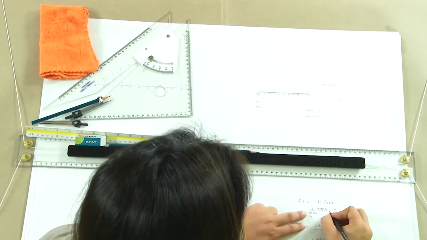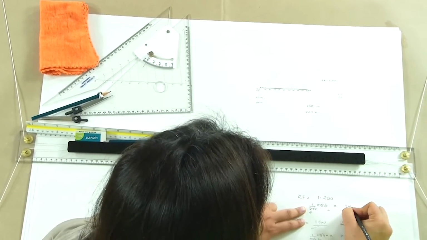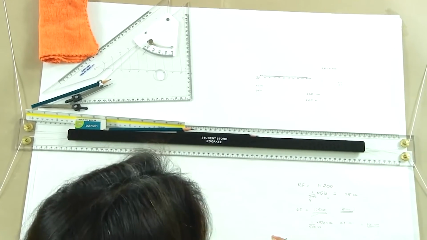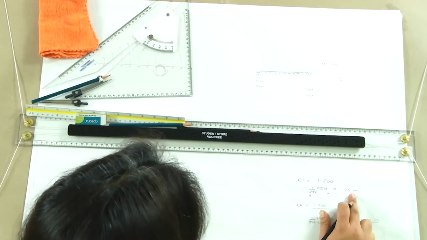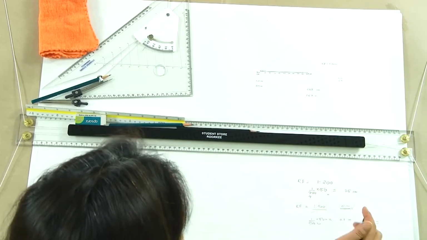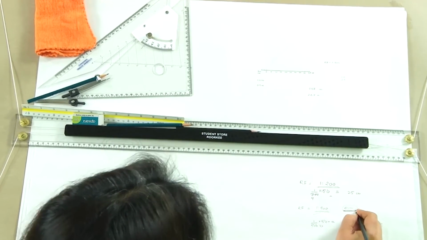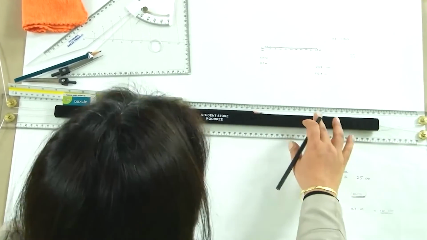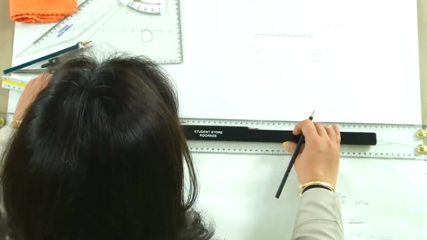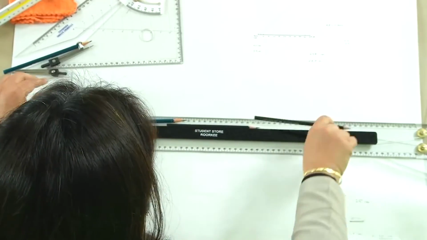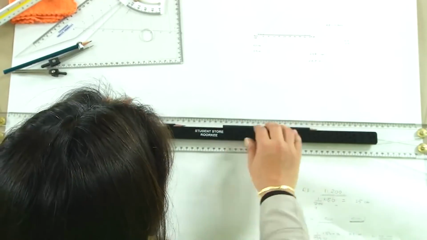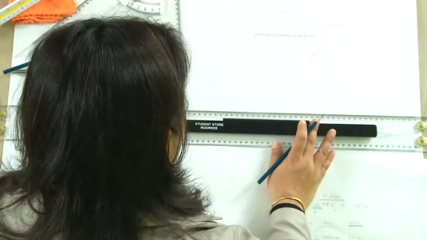So, this is 1/4 meters, that means 25 centimeters, 0.25 meters. So, for a given RF of 1:200 where we want to measure 50 meters, we will be drawing a line of 25 centimeters. So, let us draw this diagonal scale here.